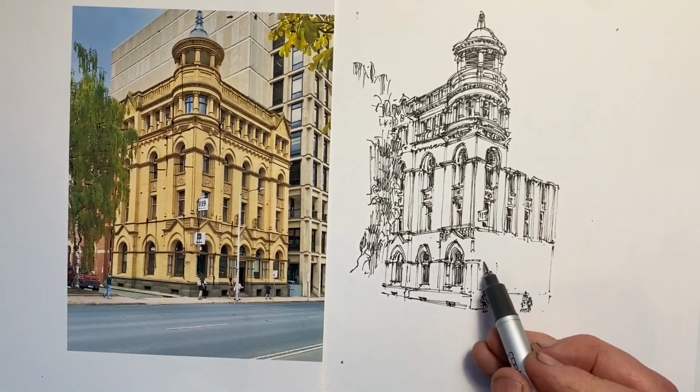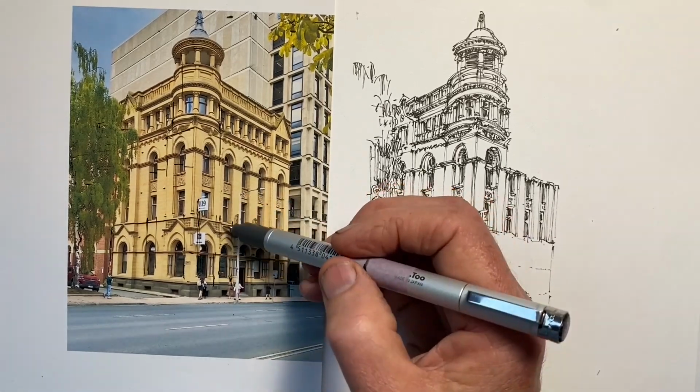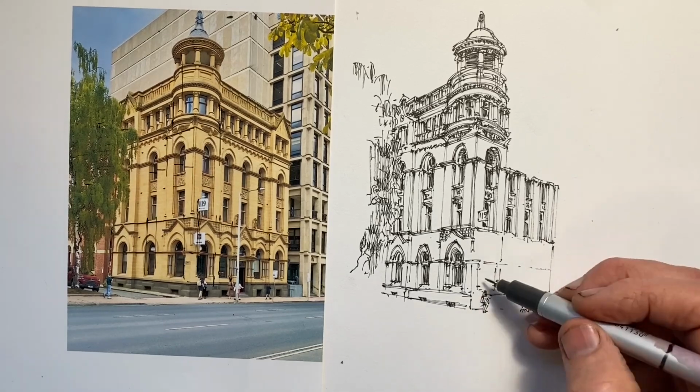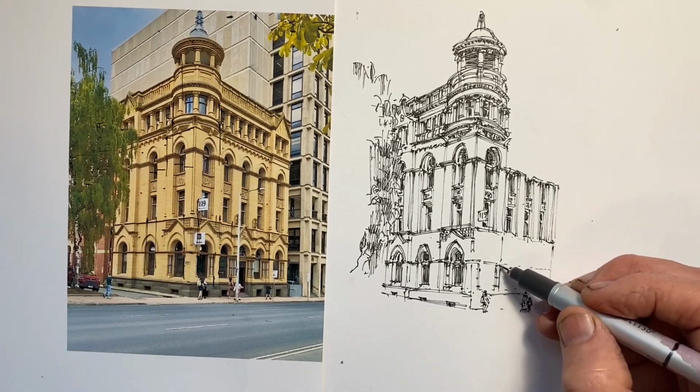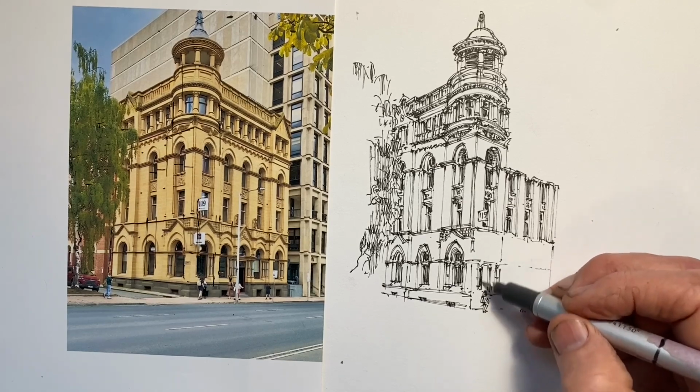So I'm just drawing a few people in at ground level, which I think is always a good thing to do. I didn't do a great job of the figures, but it's important for scale. It helps streets look a little more realistic, even just a few people.